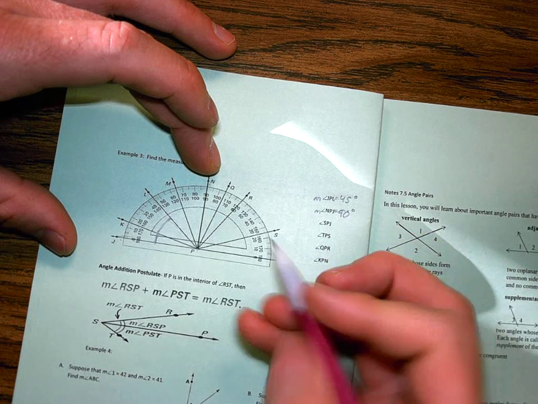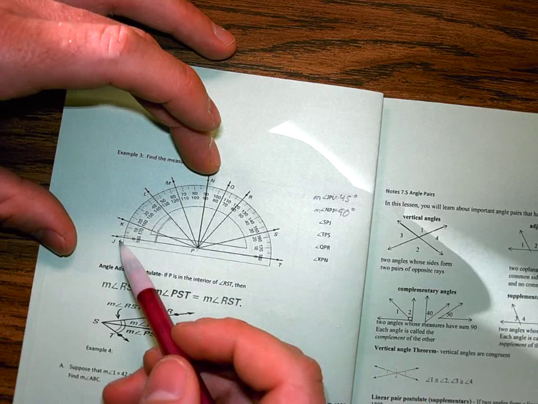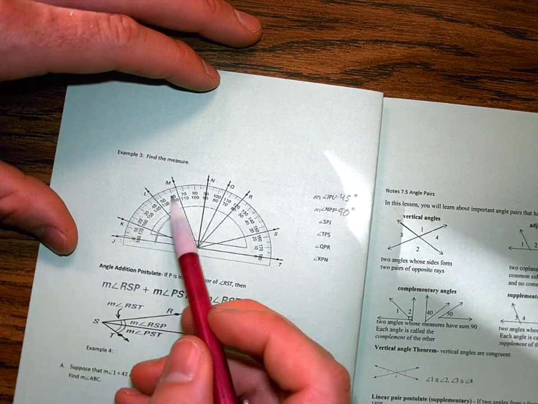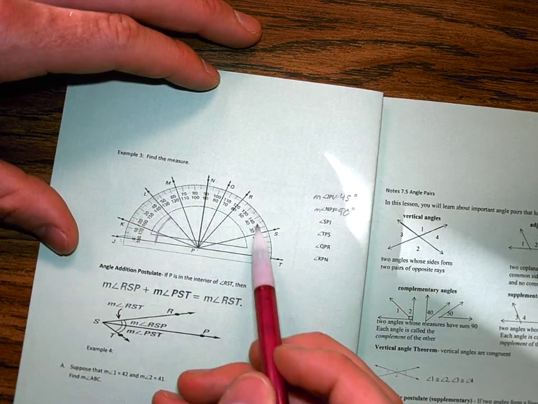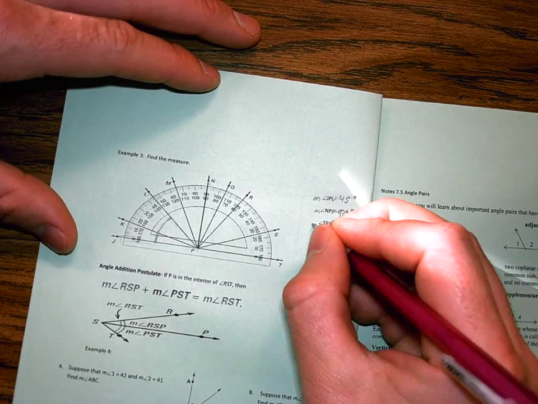Angle SPJ. So again, I'm counting the outside letters. It's kind of like a speedometer. 155.